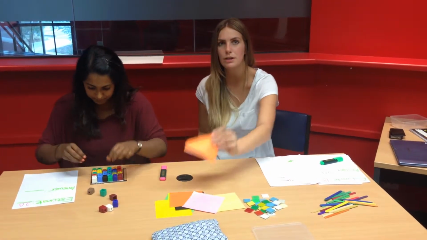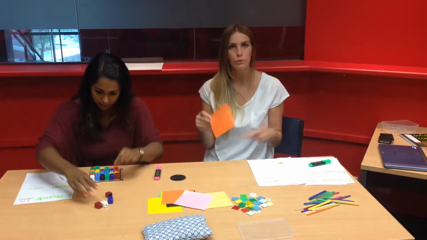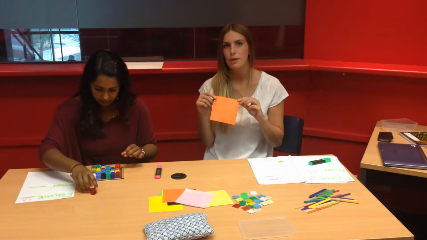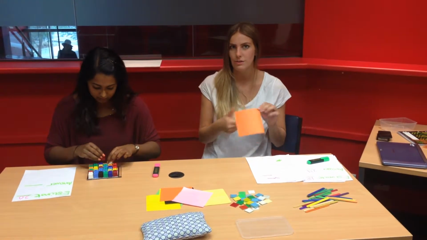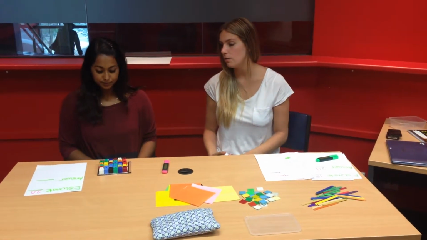Kinder squares are good to find a bigger area of something, so if you are wanting to find the area of a table or even a book, these are probably a better option instead of using little unifix because that would take forever. Okay, so Jess has covered the entire area of her CD cover.